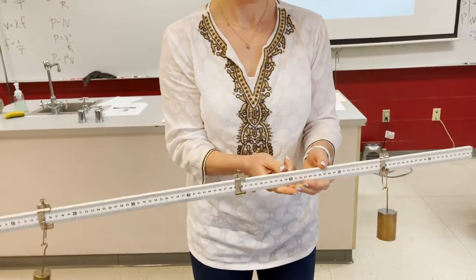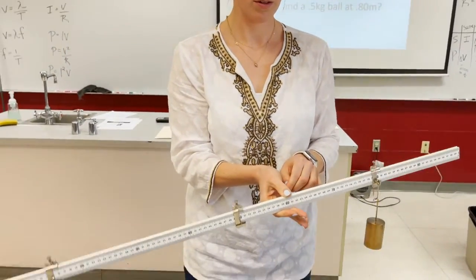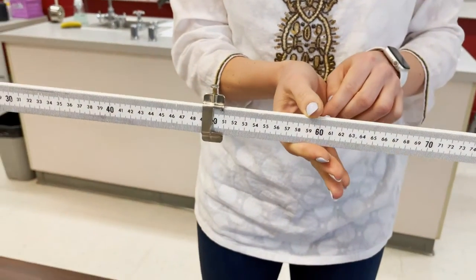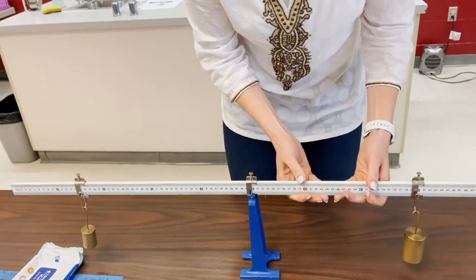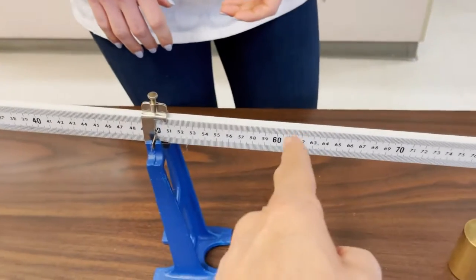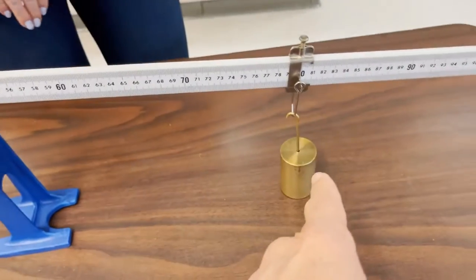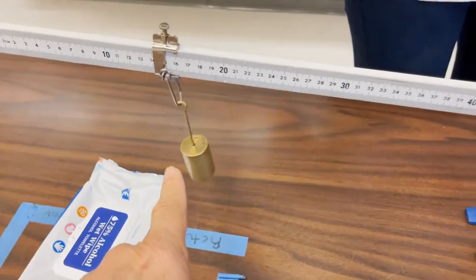Now, don't try to balance it on your finger. Try to hold it like, there we go. So it's going to be somewhere around 59 or 60. Okay, so 59 or 60 we say. It balances somewhere around here. Why is that? Well, this one is heavier and this one is lighter.